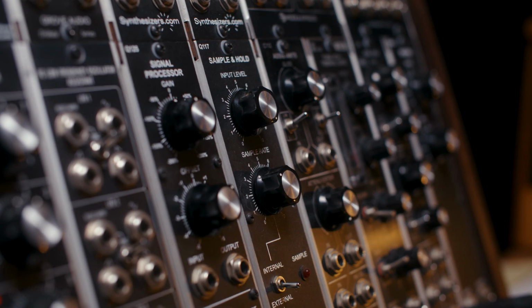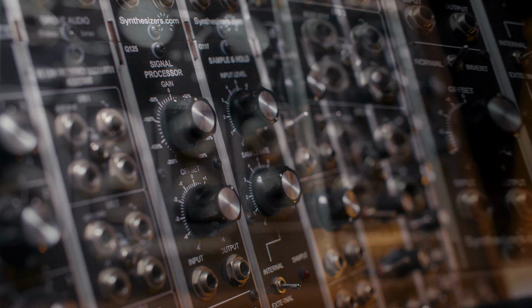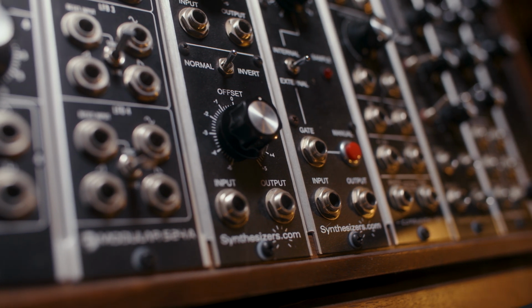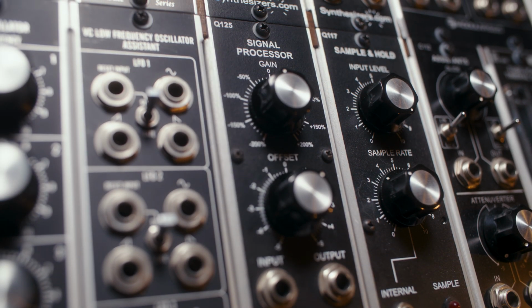This video is on the Q125 signal processor. A quick overview of that. It can take a signal and turn it up. You can also turn it down into the negative. You can shift a signal and you can invert a signal. It also has the potential to just spit out control voltage.